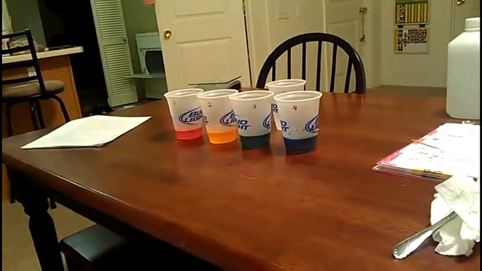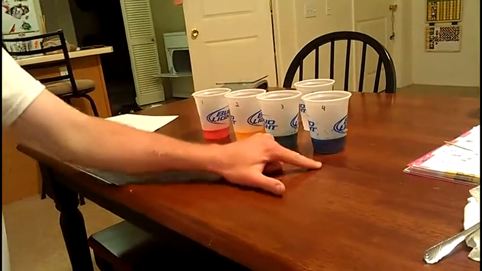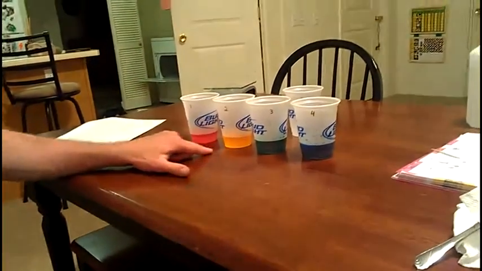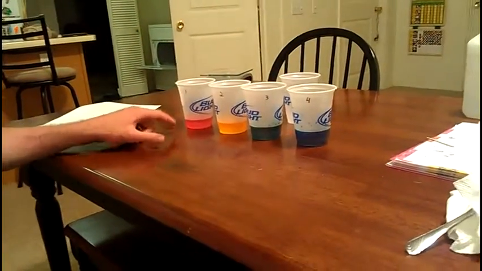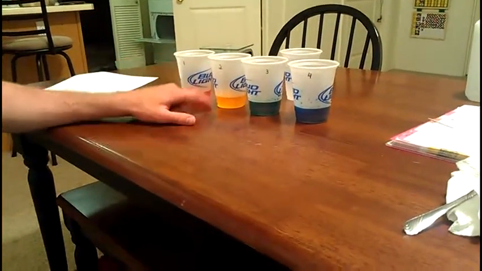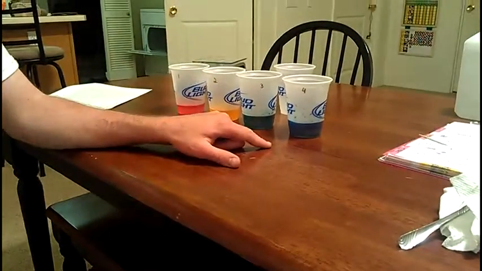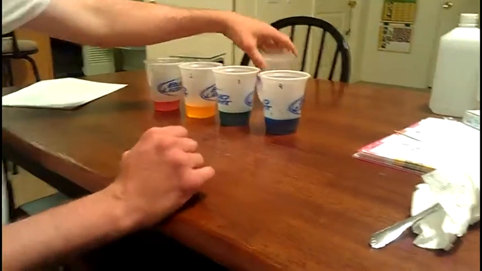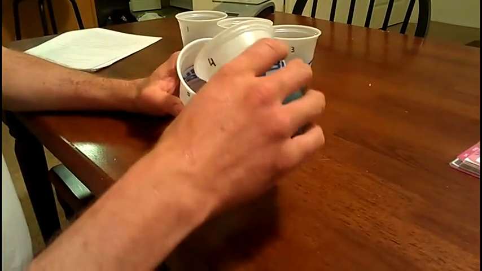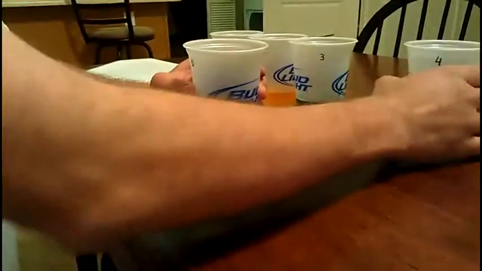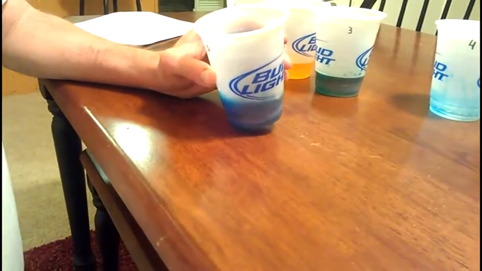Okay, so for part 4 of our experiment, the last part is the rainbow cup. So with each of these, there's 45 milliliters of water in each of these. In cup 1, there's 15 grams of sugar. Cup 2, there's 30 grams of sugar. Cup 3, there's 45. In cup 4, there is 60 grams of sugar. So we're going to try and add these all together and see what happens. The cup 4 with the 60 grams of sugar is definitely very syrupy.